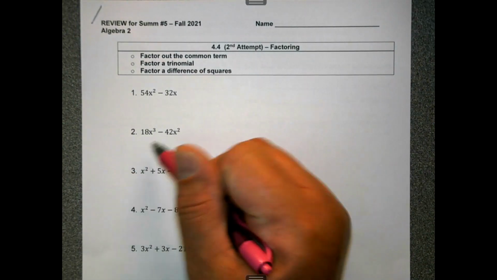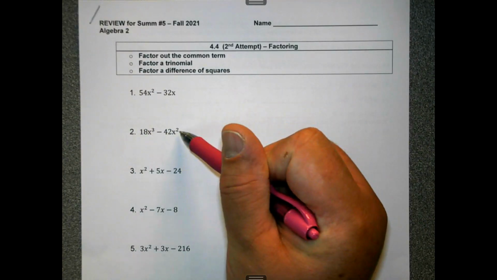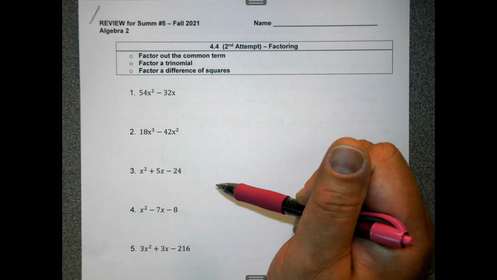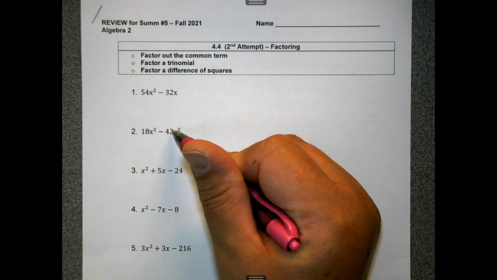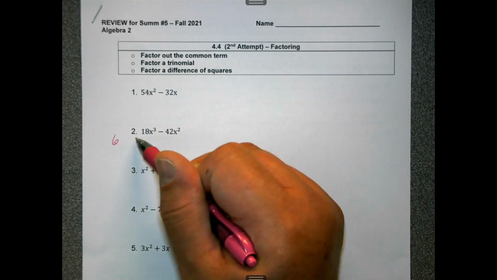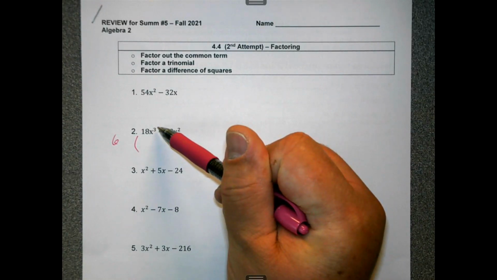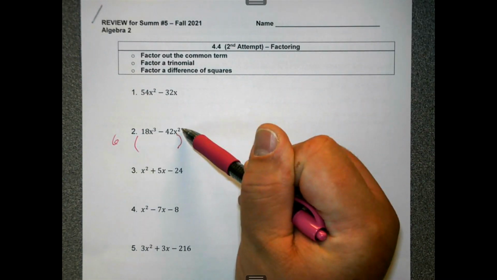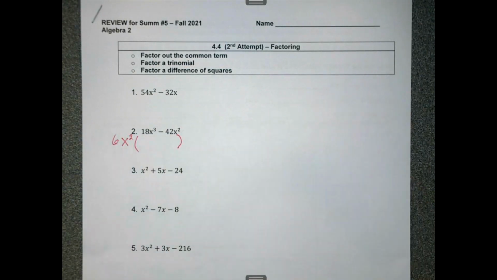Number 2, let's say I have 18x cubed minus 42x squared. The largest factor of 18 and 42 I can divide out is 6. See, this one has 3 x's. This one has 2 x's. So I can take out 2 x's at the same time.